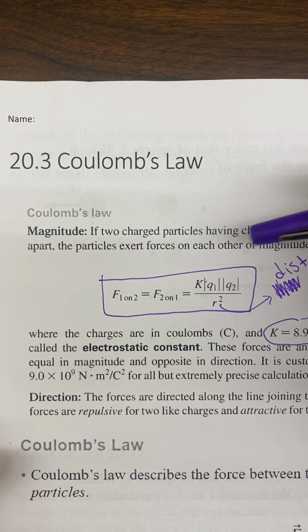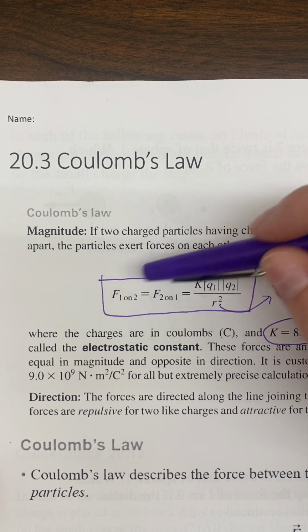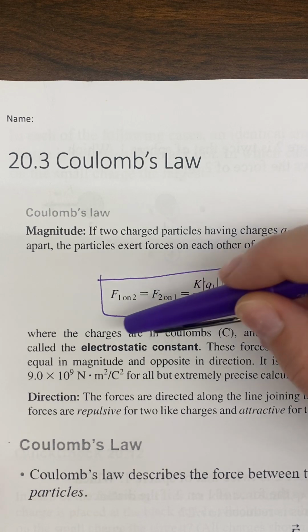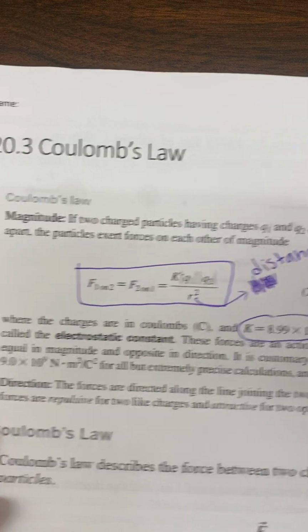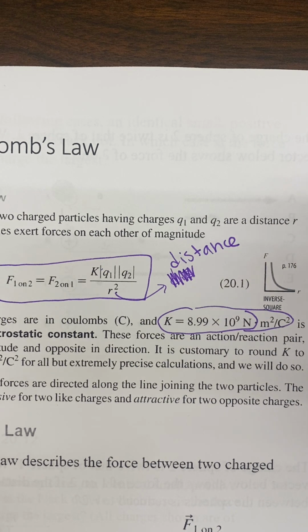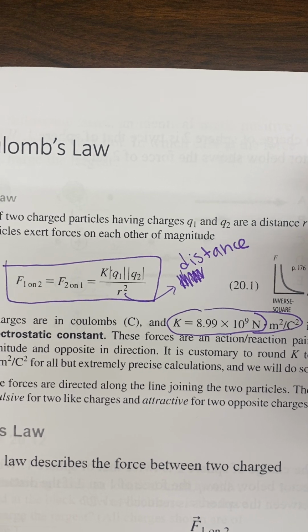So what the equation says is the force on a charged particle is equal to a constant, K, that's the electrostatic constant. It's got a value of 8.99 times 10 to the 9, and then it's got some units attached to it. It's just a number we put in to make the equation work, to get it in the right units.